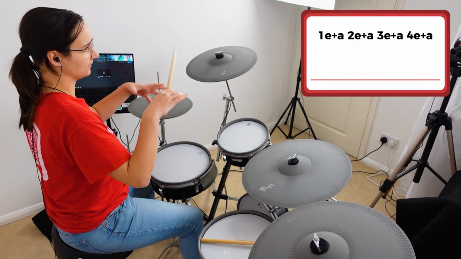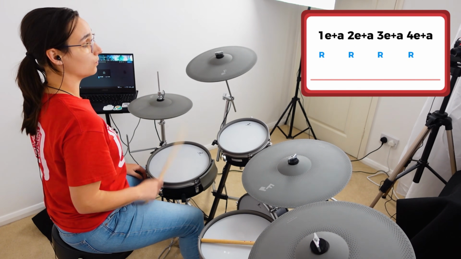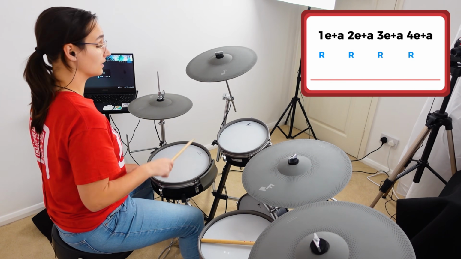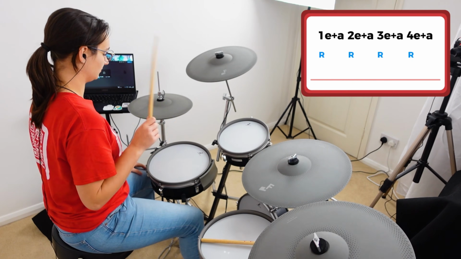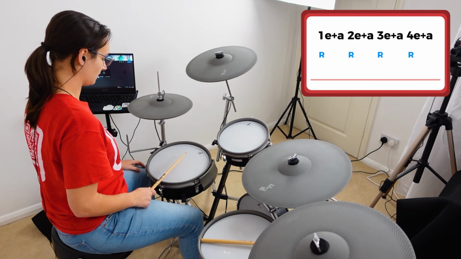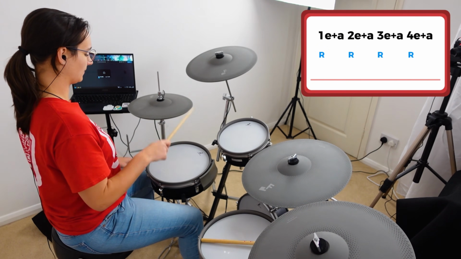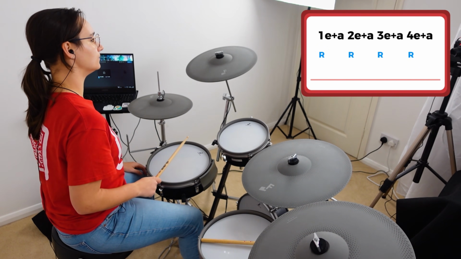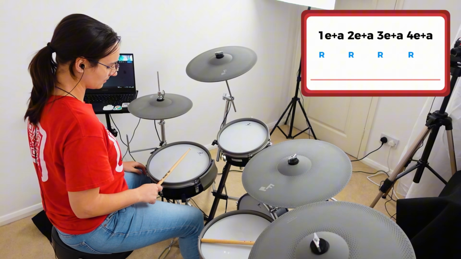Don't be afraid to lift the sticks up, get some height going on, make it a bit more flowy. 1, 2, 3, 4. Don't rush. 1, 2, 3, 4. Make yourself play it what feels like too slowly. 1, 2, 3, 4.